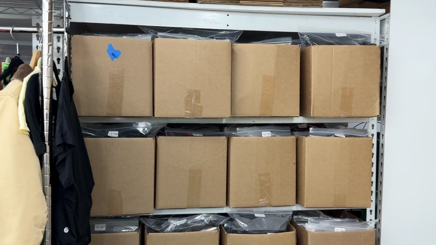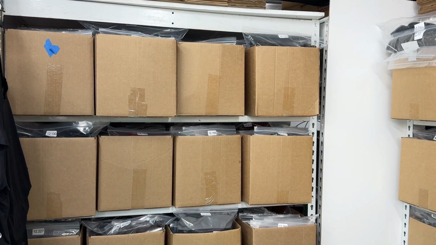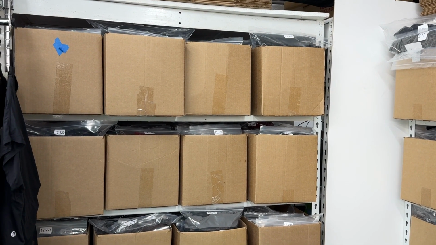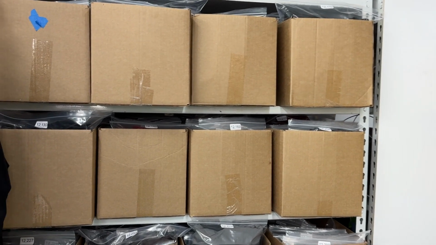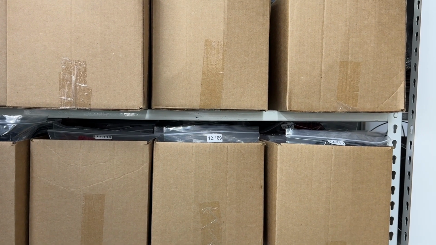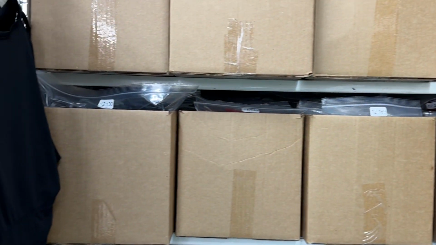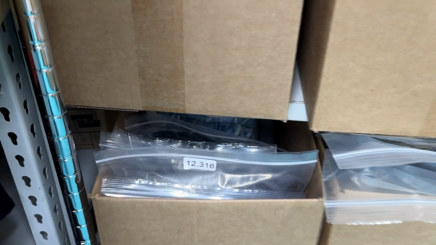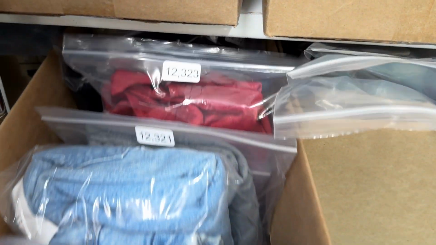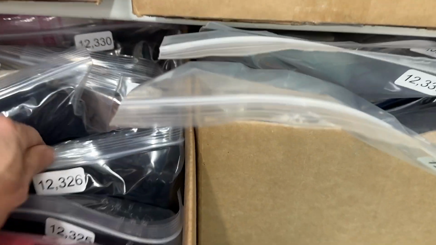All right, next up, the Where's Waldo puzzle, which is over in this box over here. Okay, 12326. It's going to be down here. 12326. There we go.